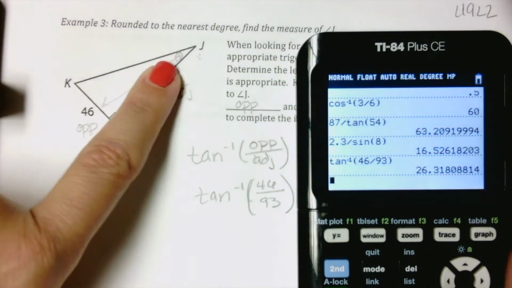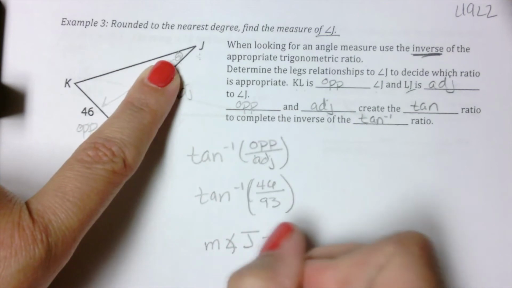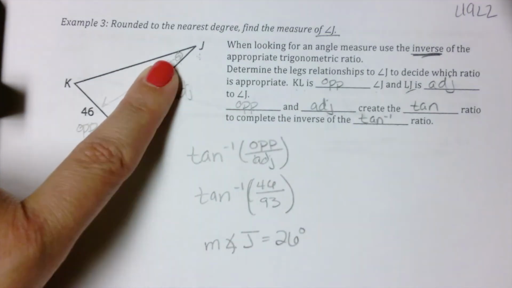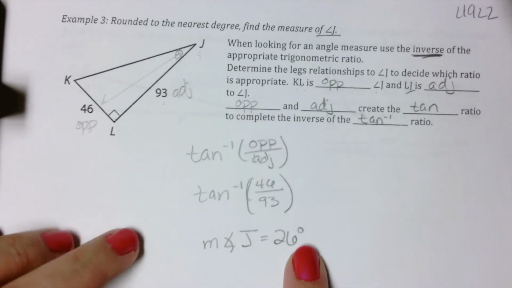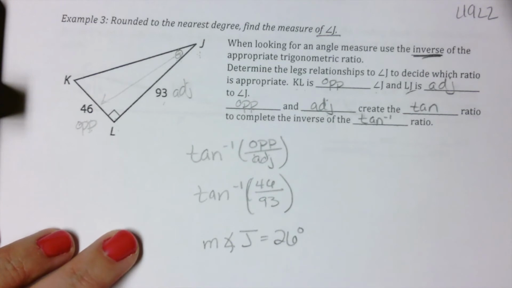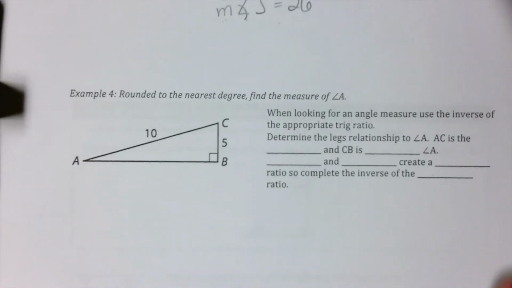So the measure of angle J is 26 degrees. Make sure you put the degree symbol because you are measuring in degrees. Anytime we know what we're measuring in, we need to note that in our answer. And when you see an M in front of an angle sign, it just means the measure of that angle. Told you you would love finding angles. They're really easy. Put the numbers in the right spot and put it in your calculator.